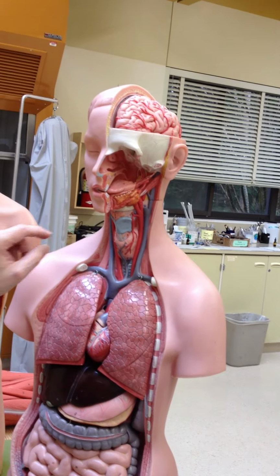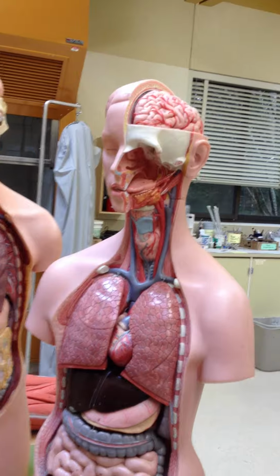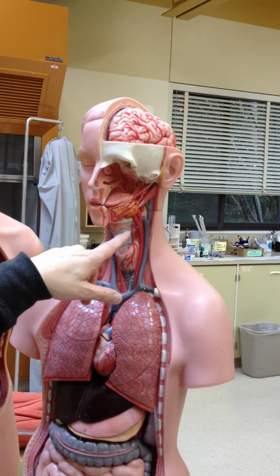The epiglottis, we can't see at all on here, so I'm crunching my cough drop to get rid of it because it's annoying me for talking.